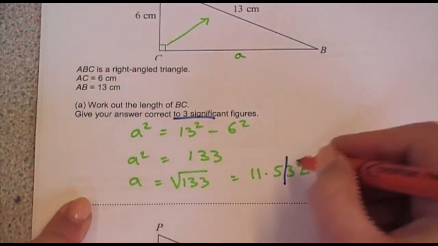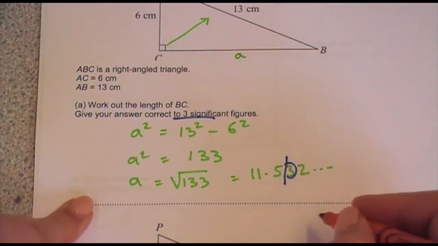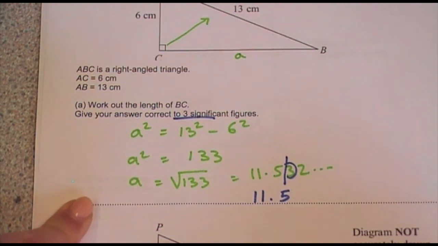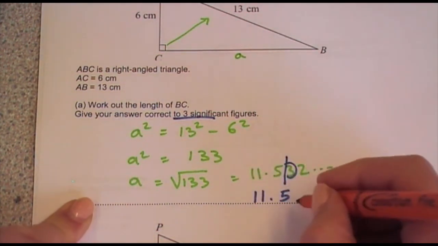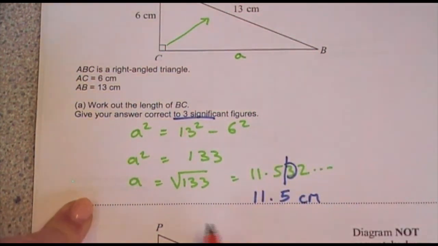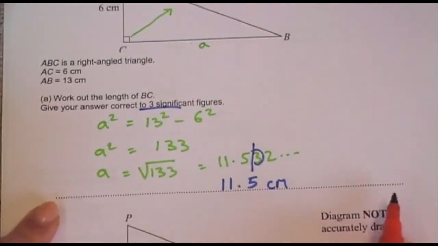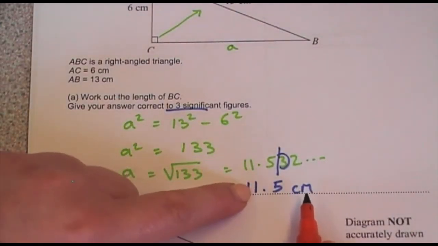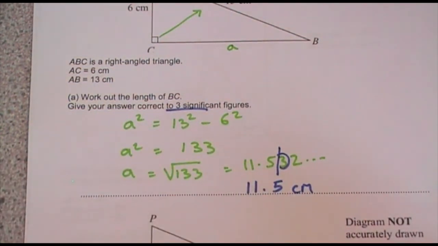Cut off after the 5. The 3 doesn't have an effect on the 5, so the answer is 11.5. Don't forget that we are working in centimetres. And in fact, they haven't got centimetres anywhere on the answer line, so you'd probably get an extra mark. Even if this was completely wrong, you'd get 1 mark for writing centimetres.